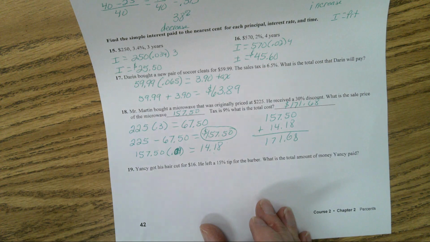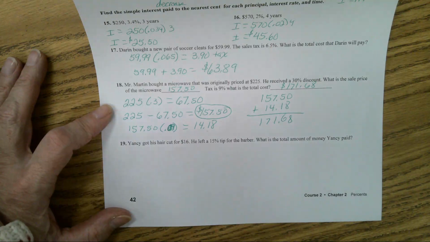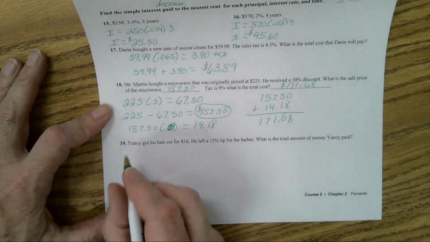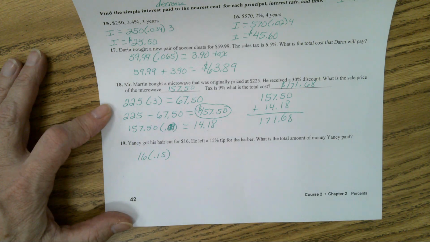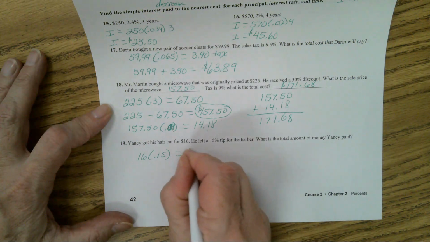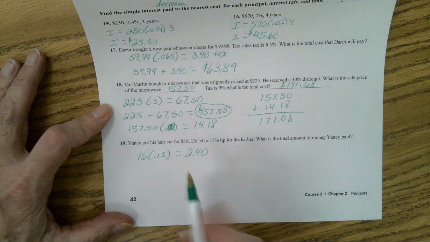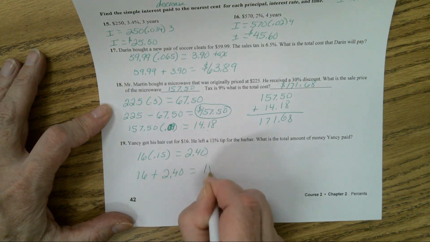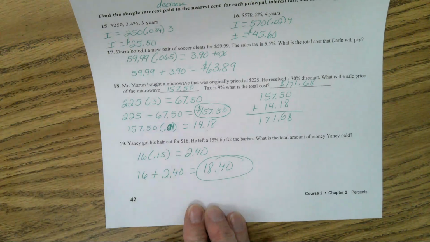All right. Last question. Yancey got his hair cut for $16. He left a 15% tip for the barber. What is the total amount of money he paid? You take 16 times 0.15. The tip is $2.40. Now, what do I do with that $2.40? Add it to the $16. And that will be $18.40.